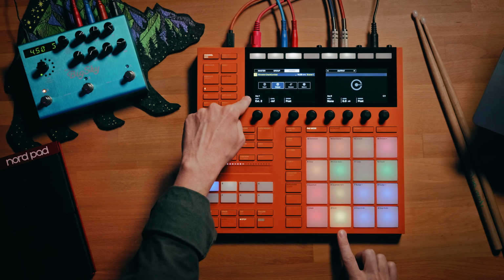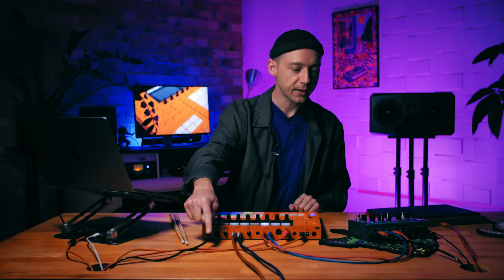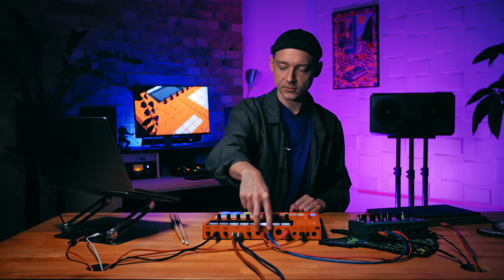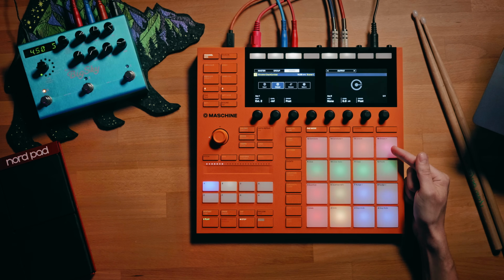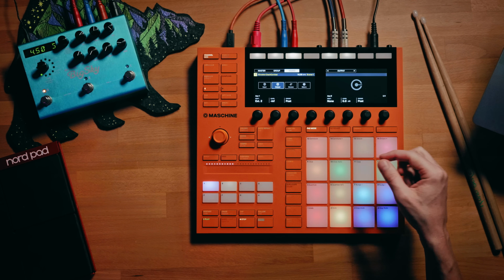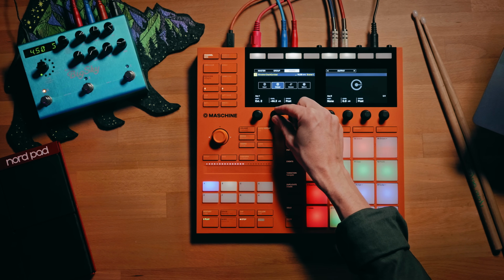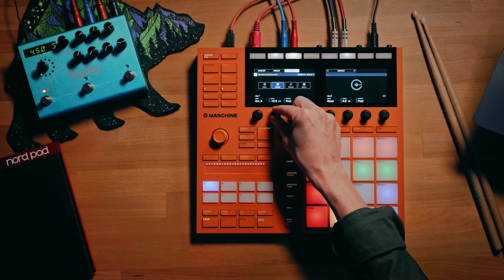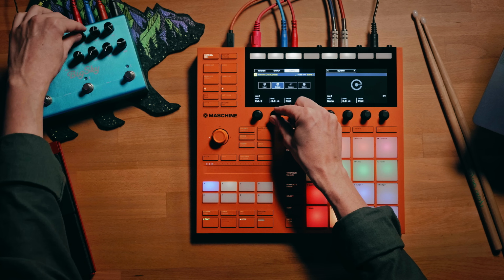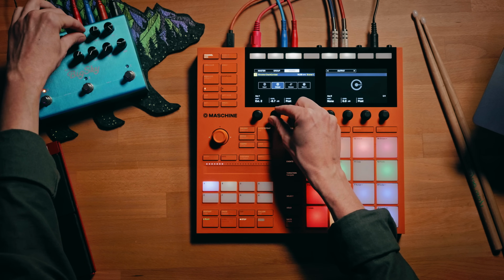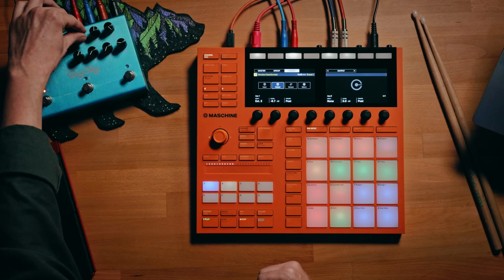So the rim shot is going to be sent out here from the headphone to the external effect, and it comes back on the stereo in here on that sound. So let's try and increase the volume a little bit and see if the reverb comes in. There it is. Let's open up the decay a little bit more.